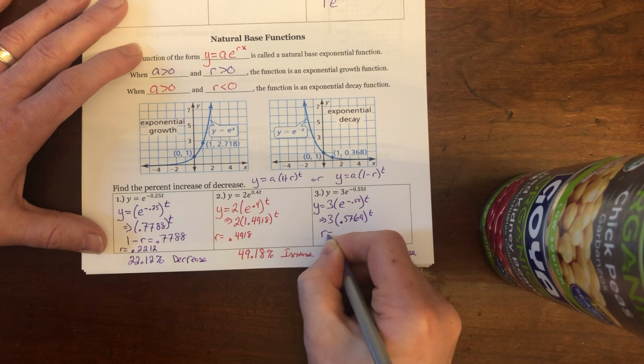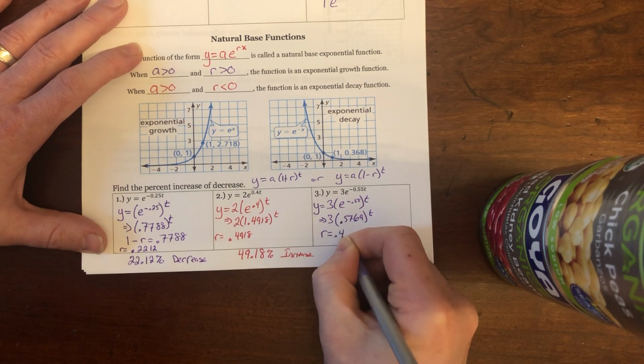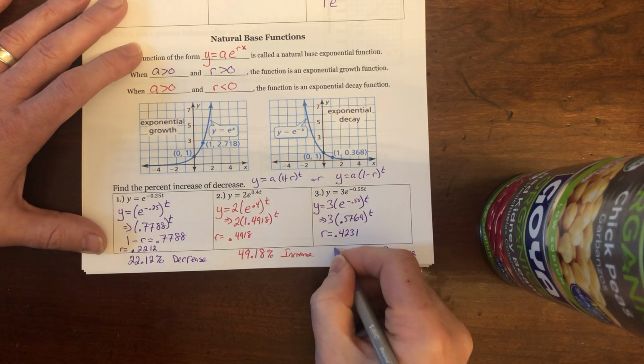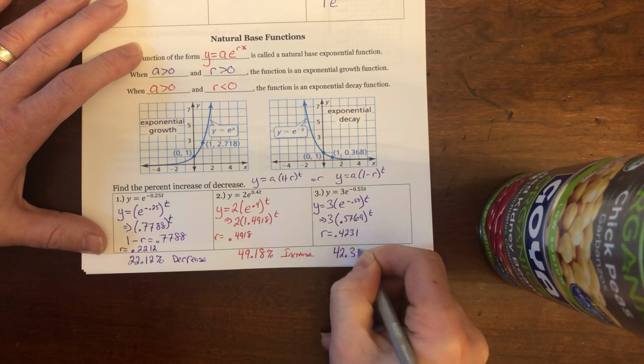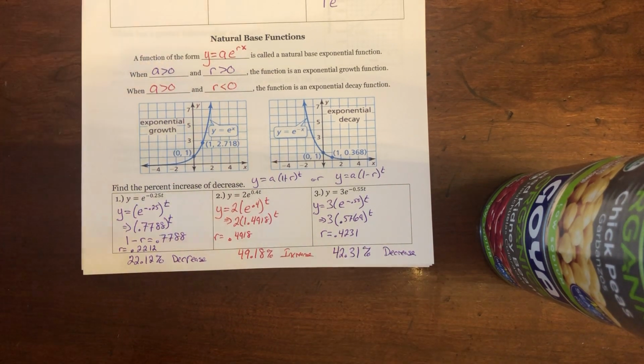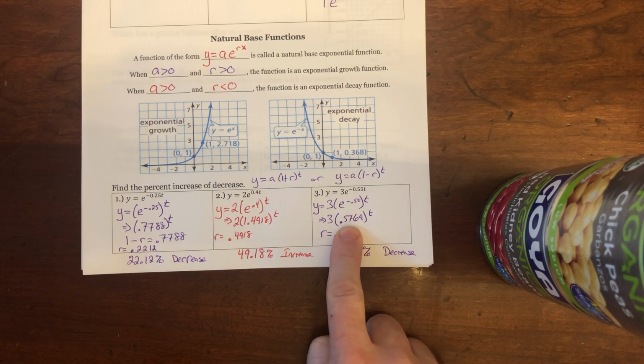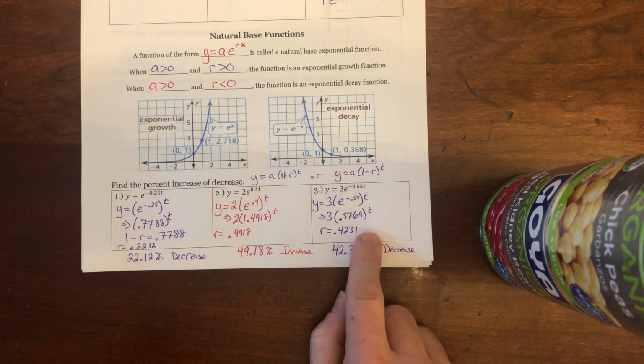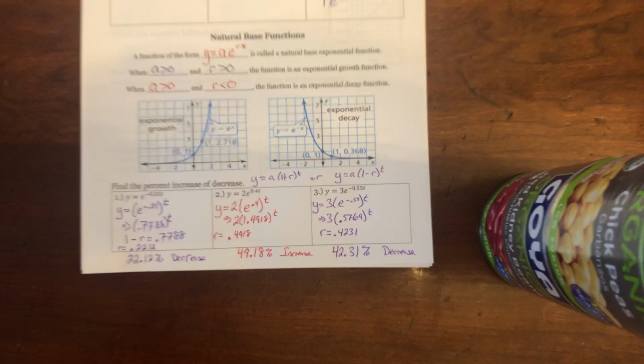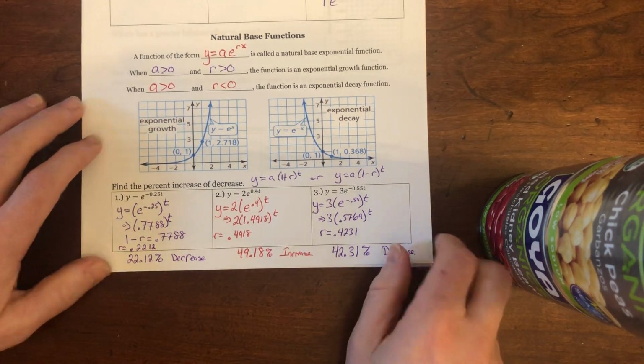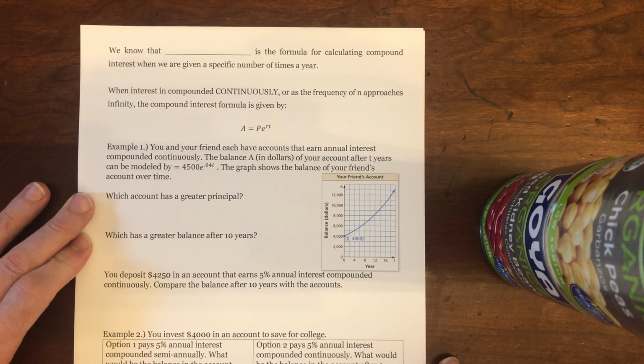All right, so our rate would be 0.4231. So this would be a 42.31% decrease, okay? So remember, don't just take this number because it's less than 1 as the percent decrease. We need to do 1 minus that number to get our actual rate. Okay. Now, if you scroll down or flip over, depending if you print it or not.